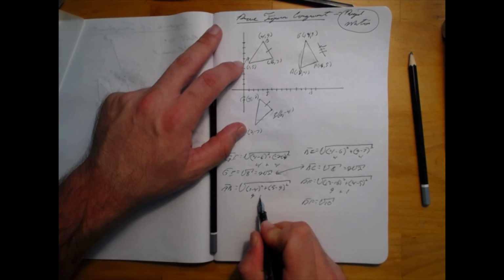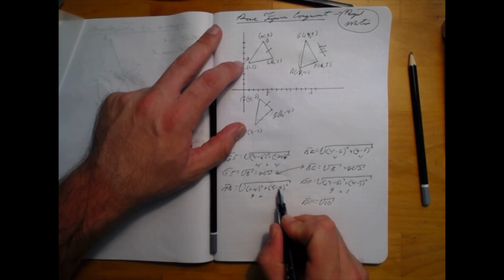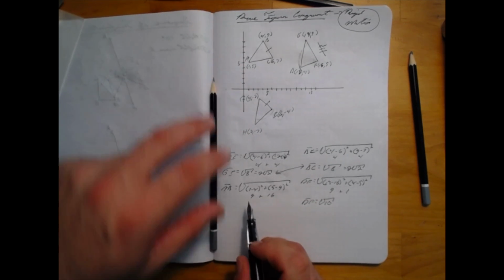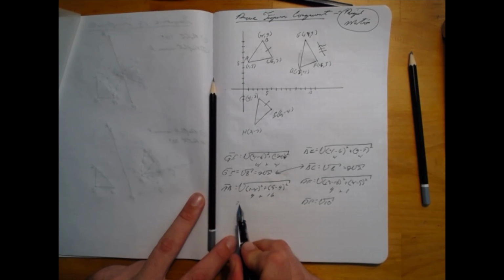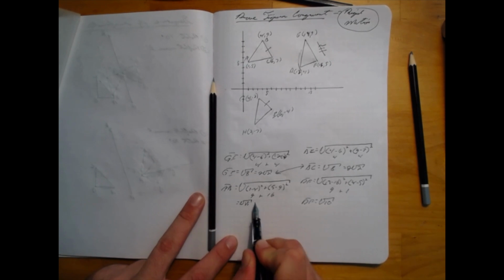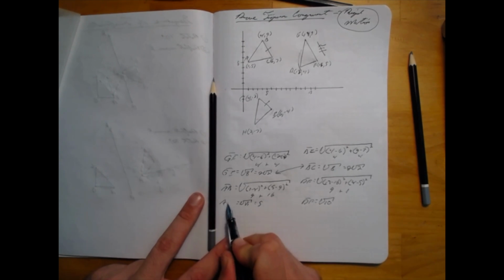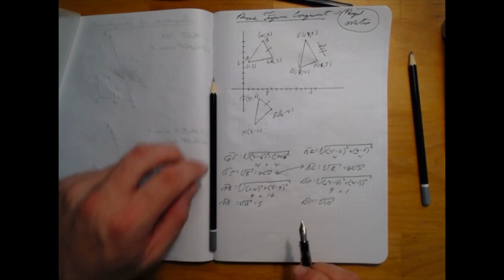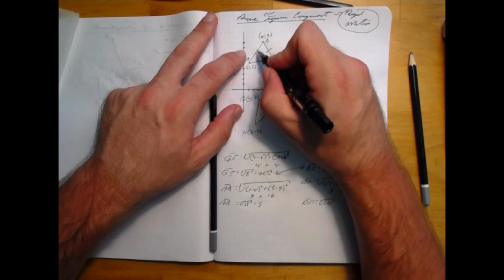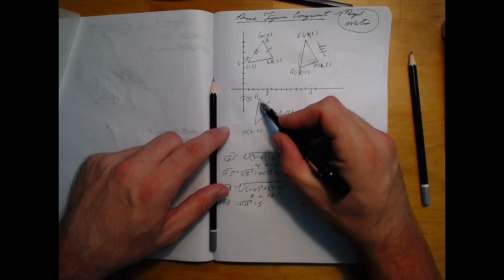So we have negative 3, or a 9, plus negative 4, which is 16. The square root of 9 plus 16 is the square root of 25, which is 5. So AB is 5.